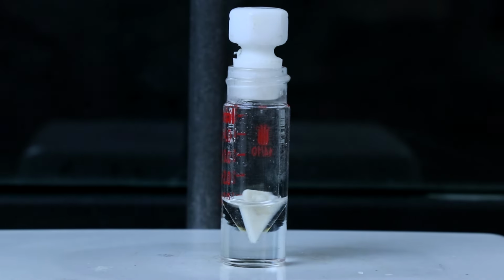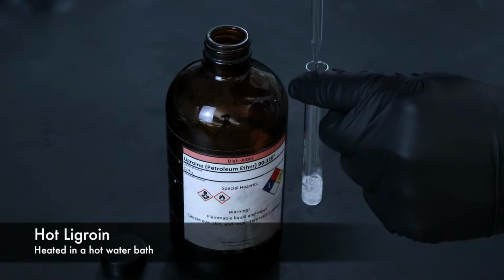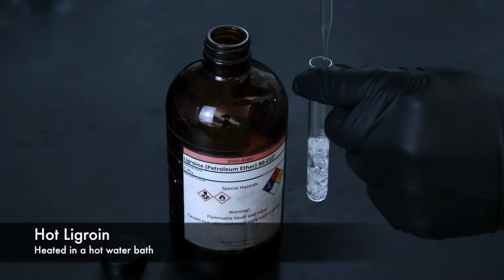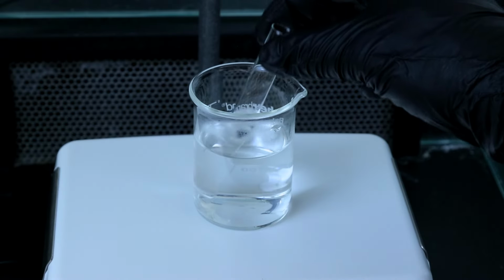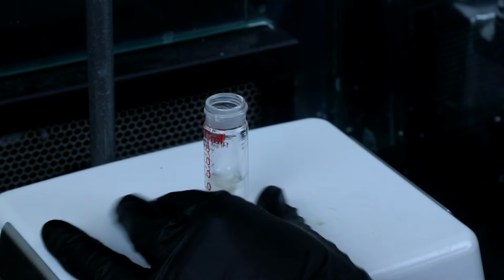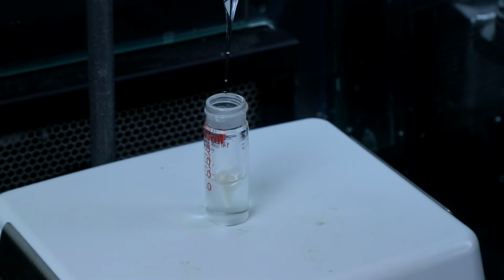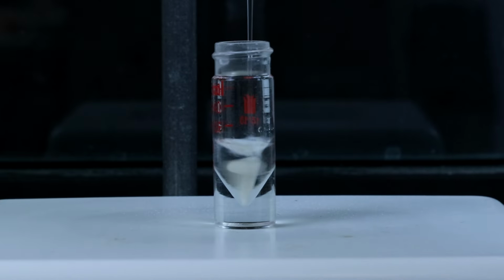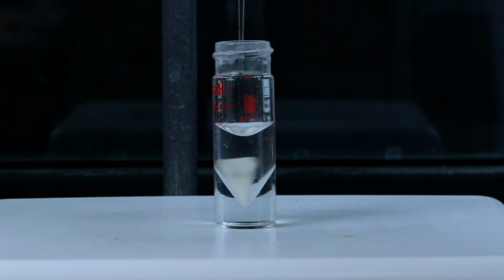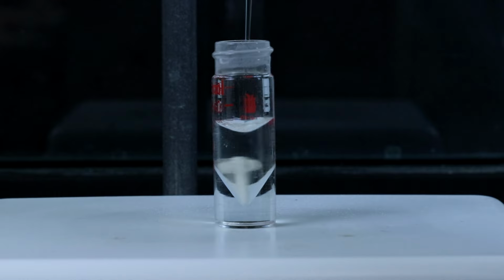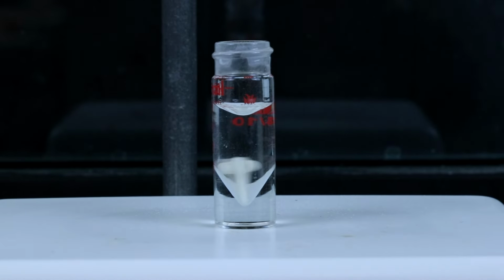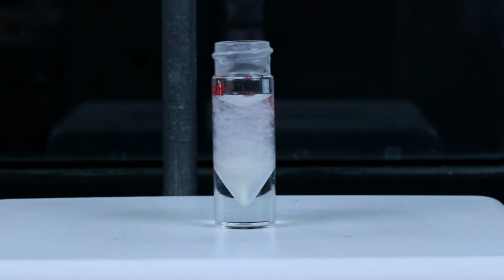After all of that, the derivative reaction is now done, so I'll prep some ligroin by placing it in a test tube and putting that in a hot water bath to heat it up. Then I'll remove the cap from the conical vial and start adding the ligroin until the solution reaches a total of 4 milliliters. And as I continue to add it, you can actually start to see the derivative solid coming out of solution.